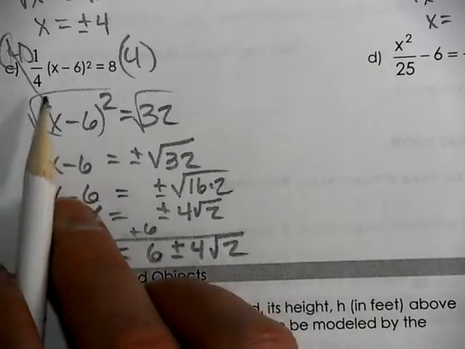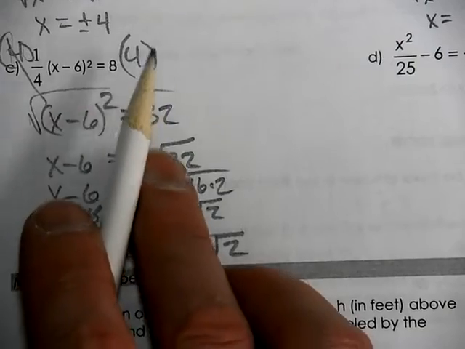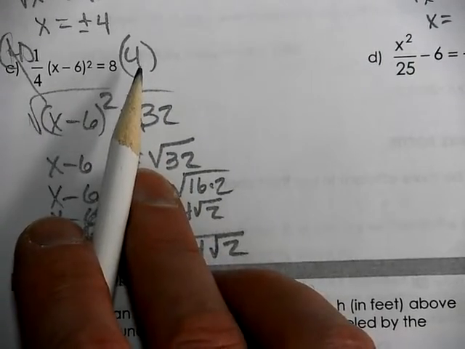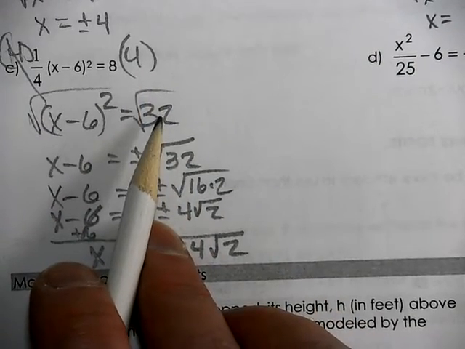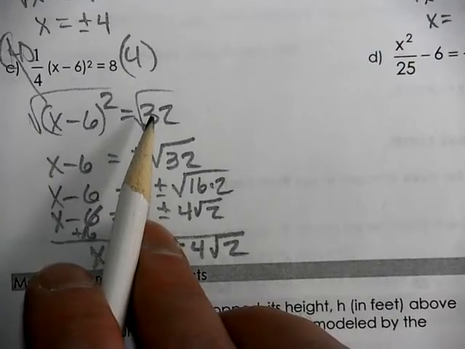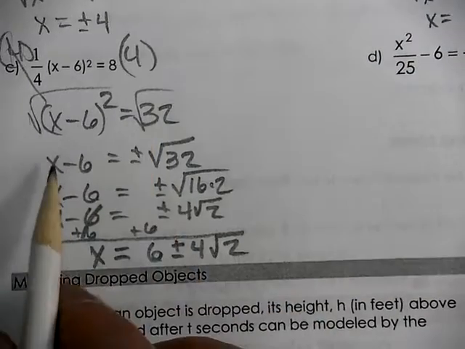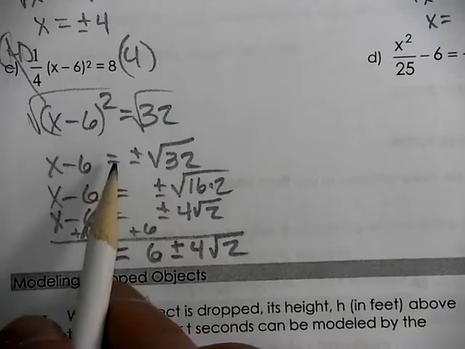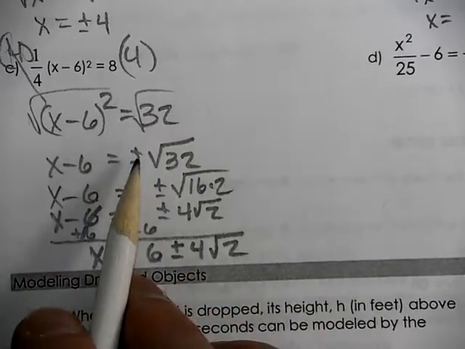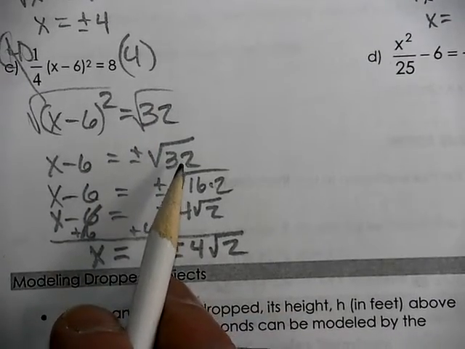So here we're going to take our denominator and multiply both sides by 4, so we get 32. Then we'll take a square root of both sides, and we get x minus 6 equals. Whenever you take the square root, you've got to use plus or minus.